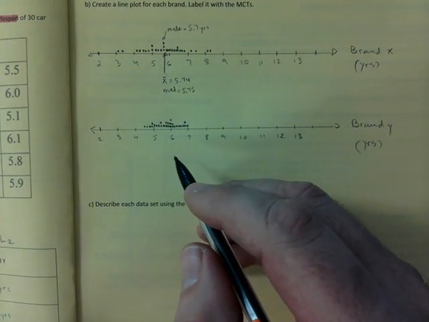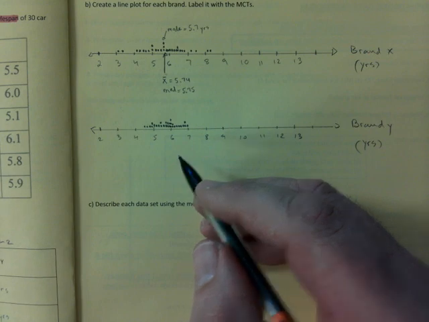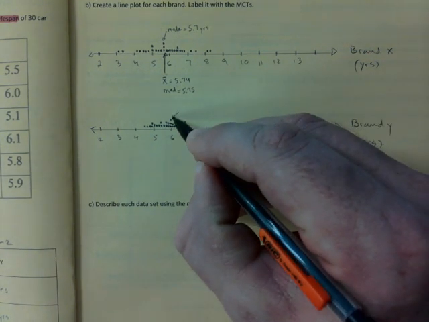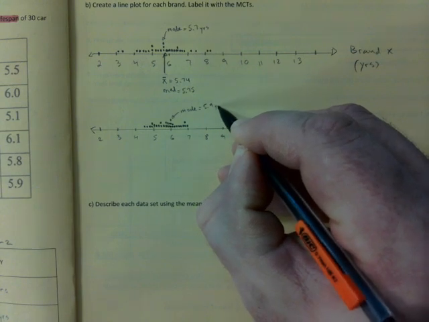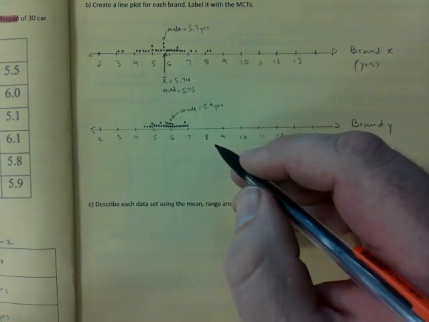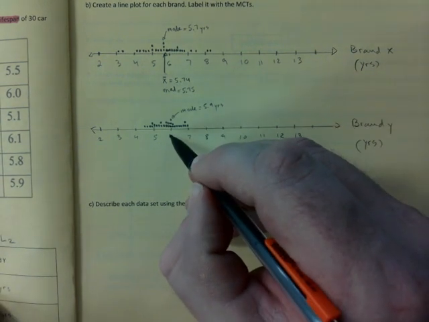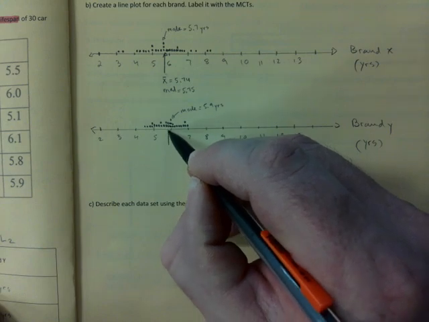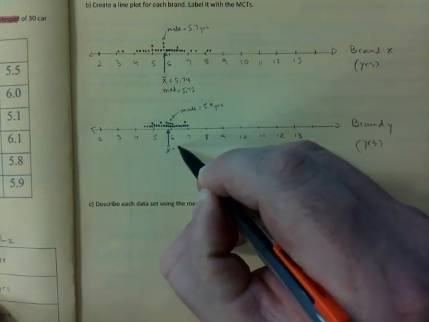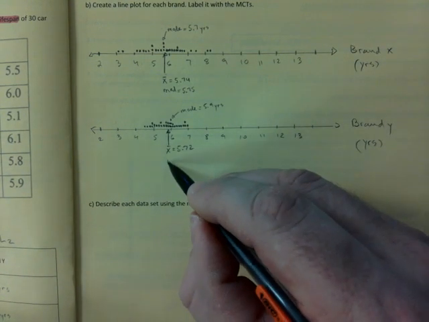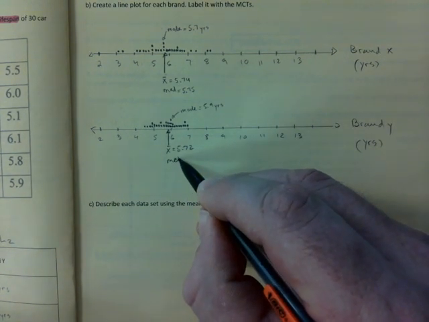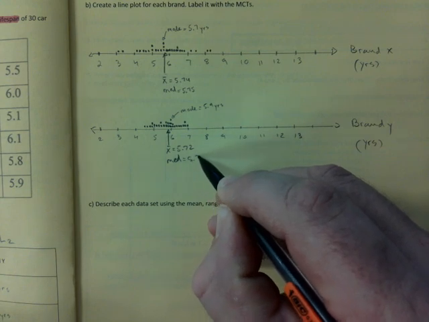So you label those, and same with this one. You label your mean, median, and mode. The mode is right there, which is 5.9 years. The average is 5.72, right? And the median, we'll just put it right underneath as well, 5.75 years.